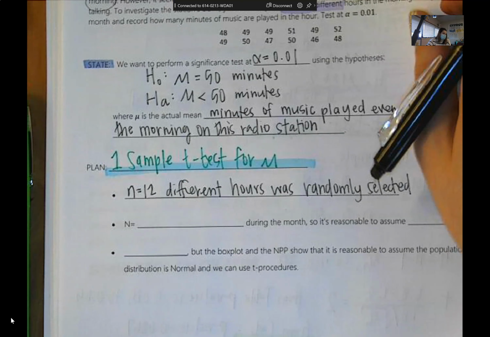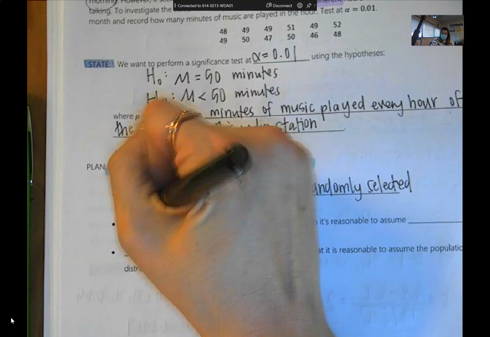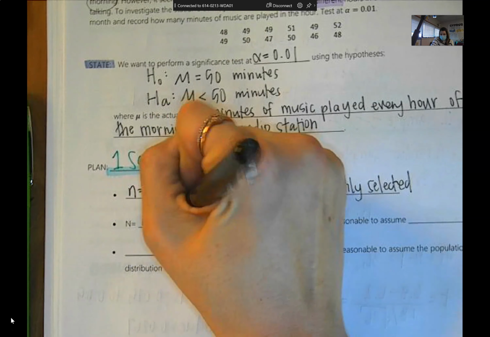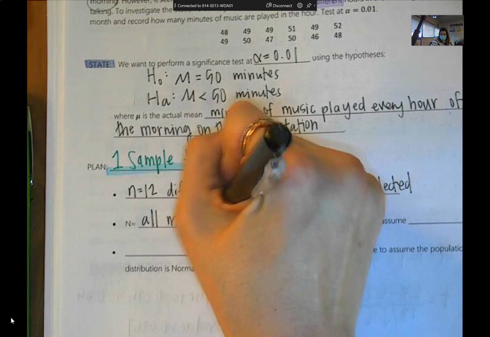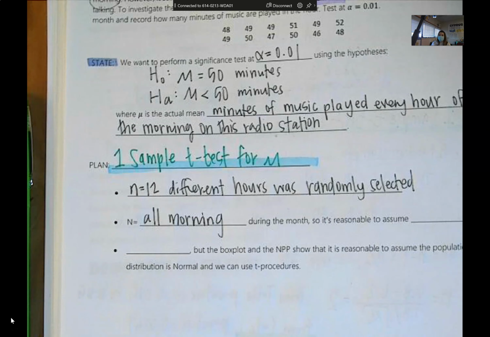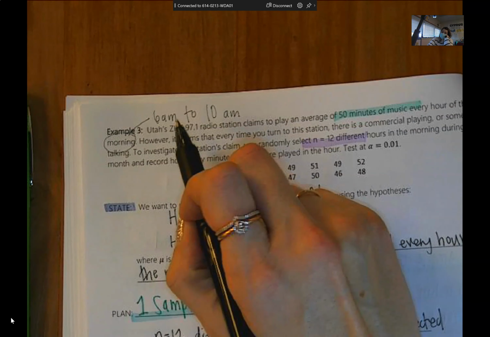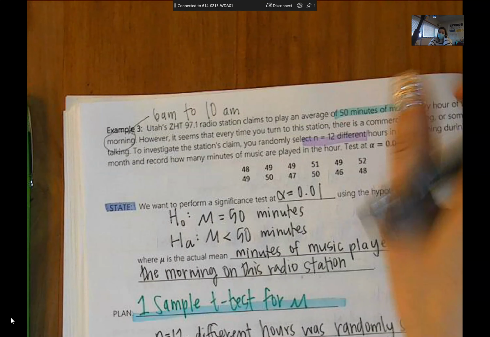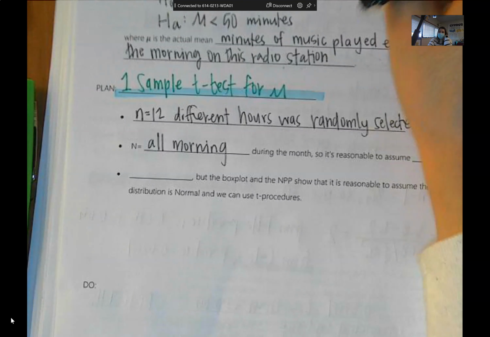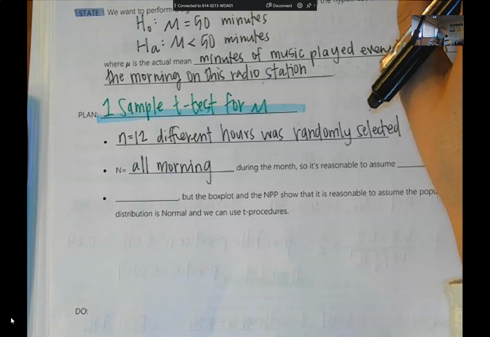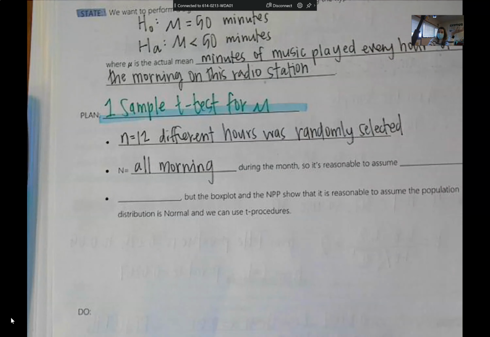Okay, n in this case is all morning hours. So we'll be conservative and we'll say that we're looking at a 30-day month. And if we have 4 hours of morning time, that means we have about 120 hours in the month of morning time.